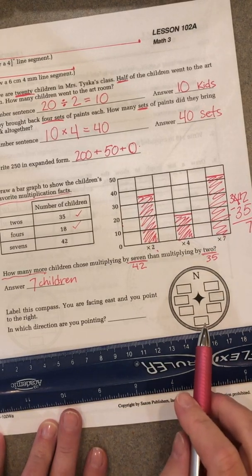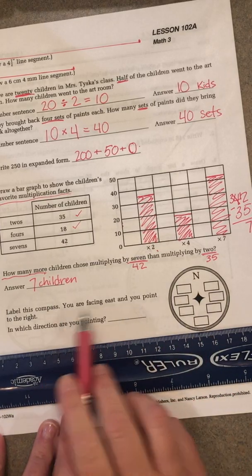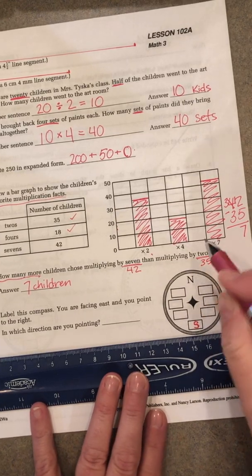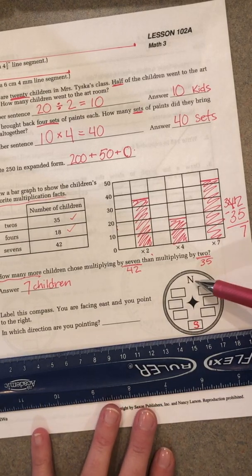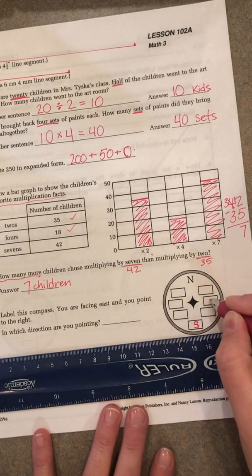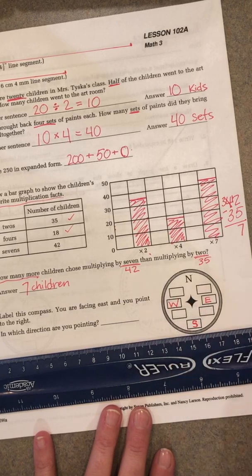Label this compass. You're facing east and you point to the right. Which direction are you pointing? Okay, let's figure this out next. Let's label it for now. So, opposite of north is always south. And then, remember, there are some acronyms like never eat soggy waffles, or oh goodness, what is it? Never eat soggy worms, I think. Shredded wheat. Let's go with never eat soggy waffles. So straight out this way, don't fill in these other ones for now. Straight out to the right is an E. Never eat soggy waffles. Straight out to the left is a W.